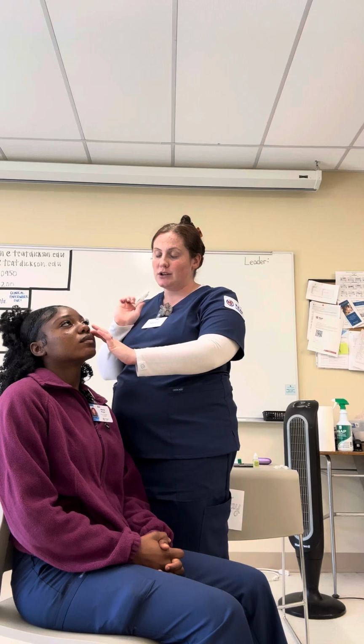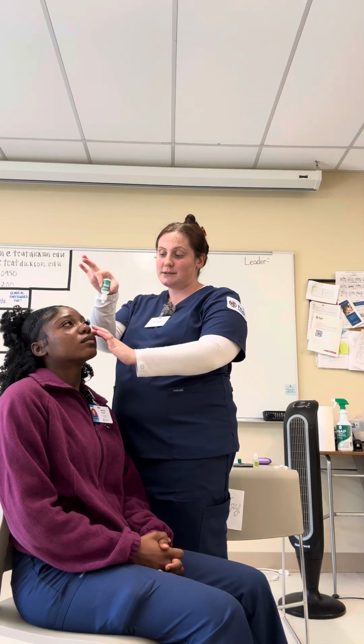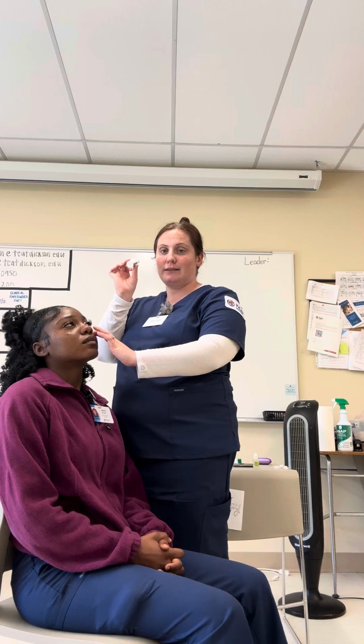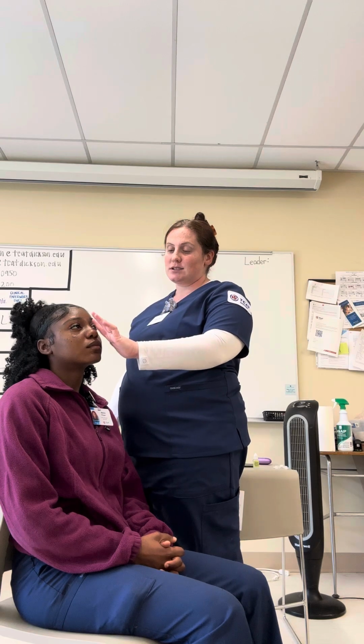I would then pull down her eyelid. You can see her conjunctival sac. I would then place the drops in the conjunctiva, making sure that the tip of the bottle does not touch her eyelid, and I'm going to apply the drops. Then after the drops are applied, I will hold pressure to her nasolacrimal duct for 30 to 60 seconds to make sure that it gets all that medication in there.